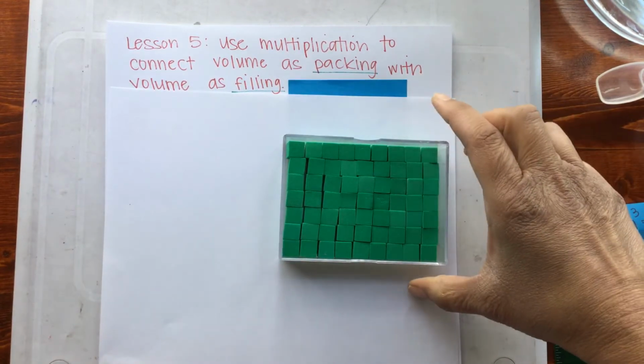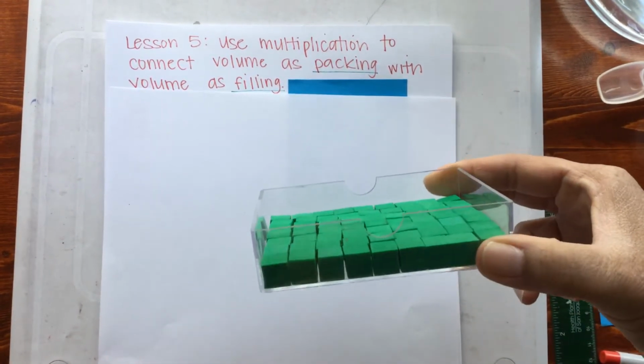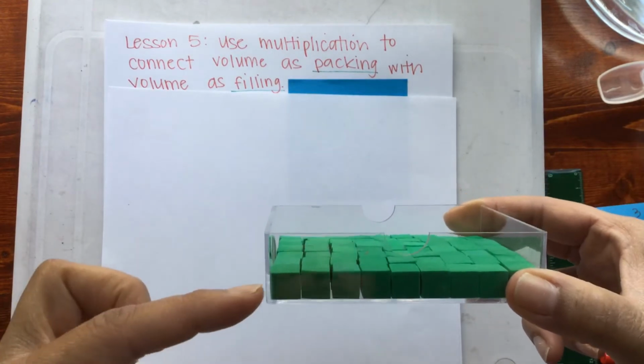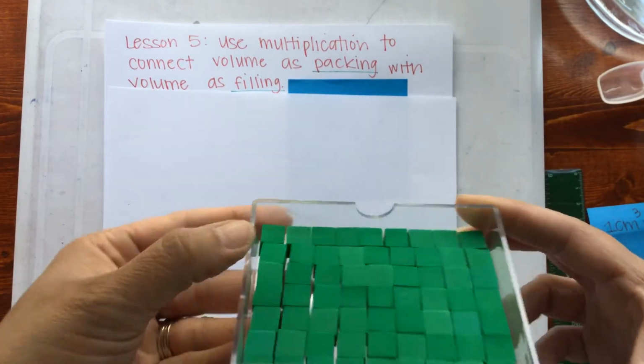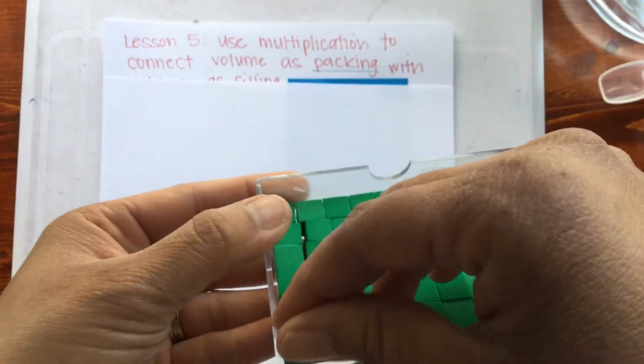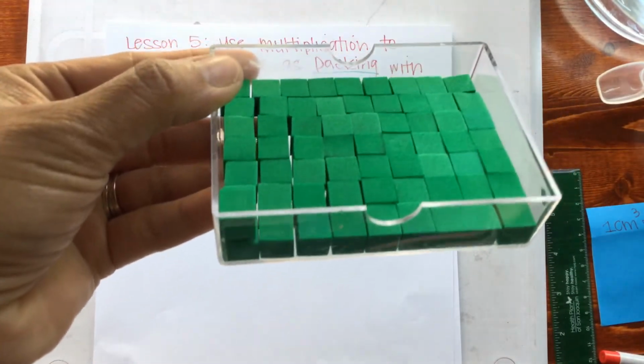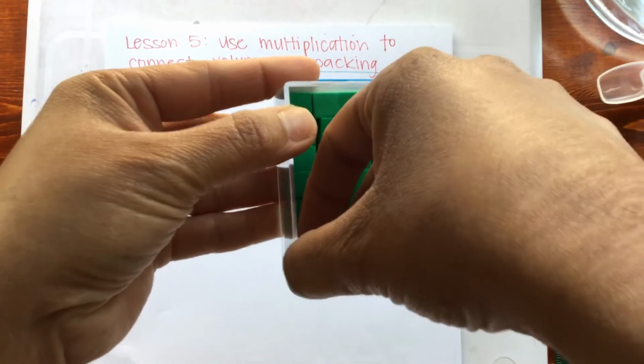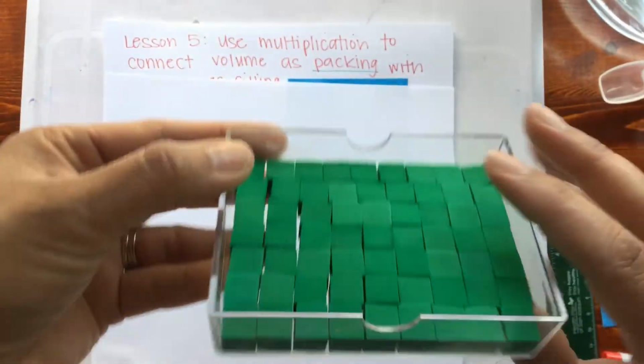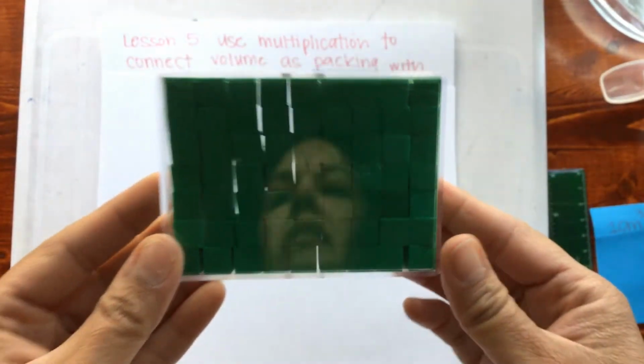Now, I don't have enough cubes to pack the entire structure, which is why I only have one layer packed, but we could definitely keep going, and we could pack this entire second layer with cubes. We're gonna do what we can though with what we have. So I'm going to turn this over so we can look to see.